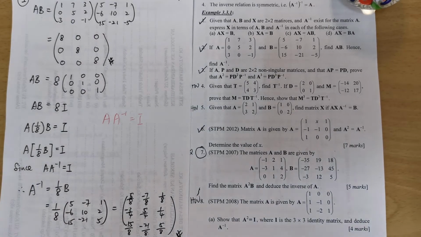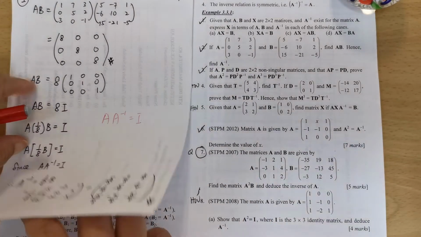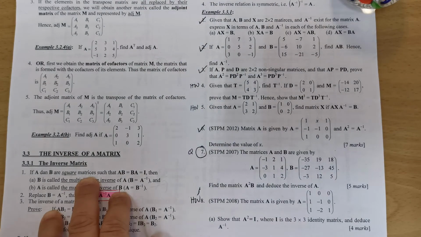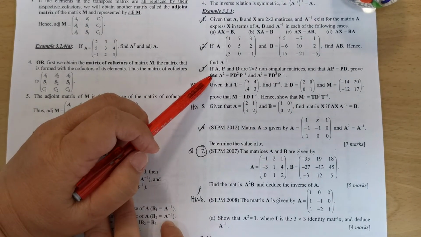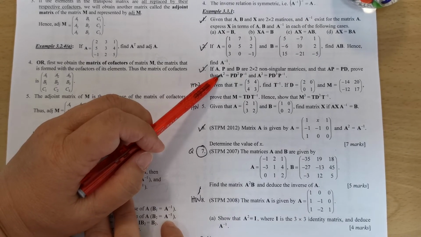Okay, so this is question 2. All right, next, question 3. So you see this question 3. This is not even given you any matrix, but we still can solve it.